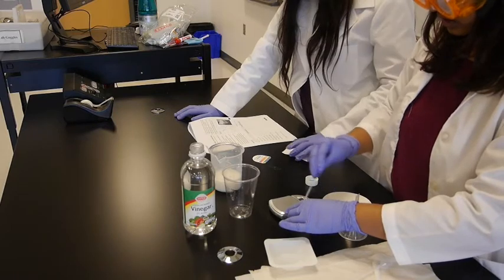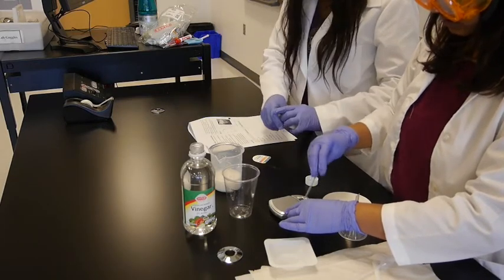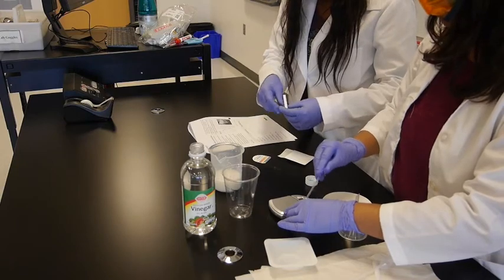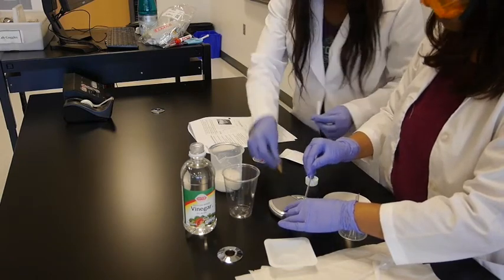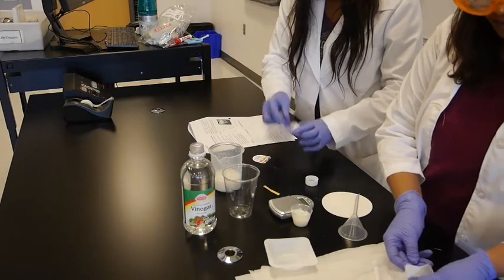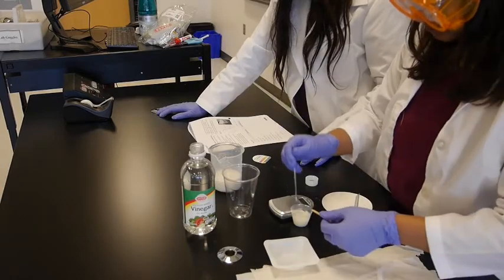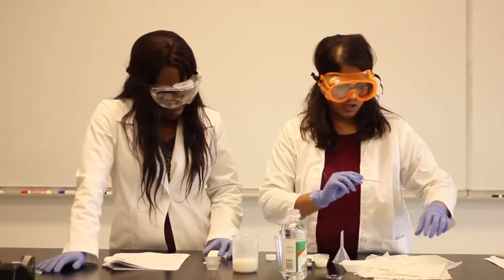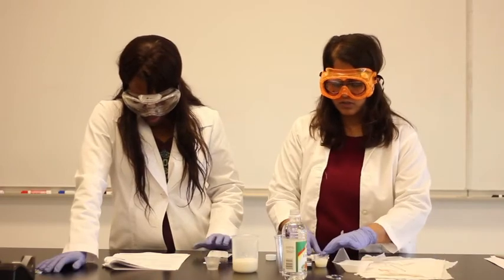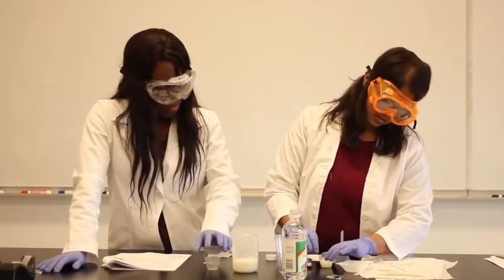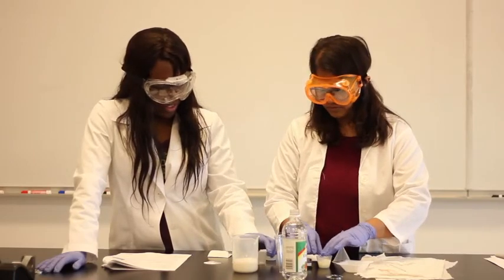Let me give you another pH paper. We have enough to go around. Let me just wipe it out. I have the pH paper right here. There you go. We see some change. Now all we have to do is filter this casein out of the suspension, and we're filtering it into a different medicine cup.